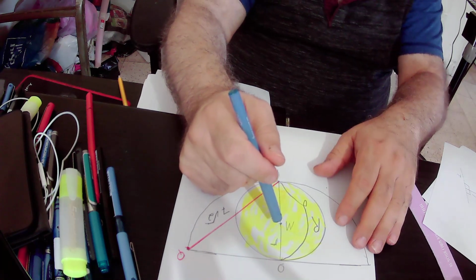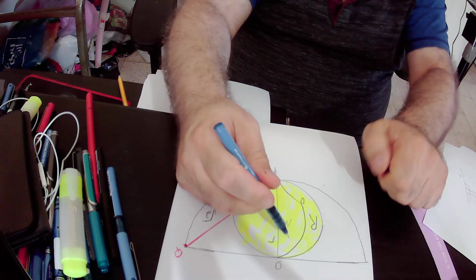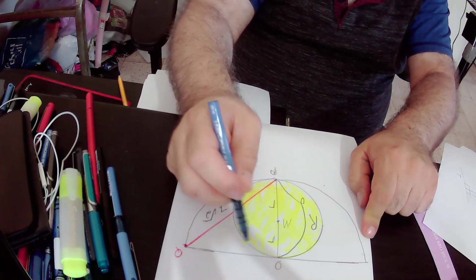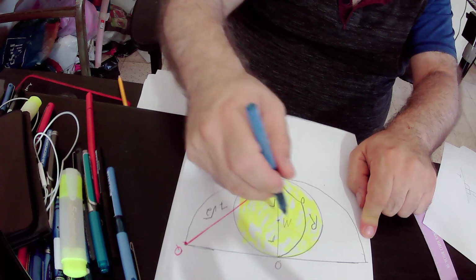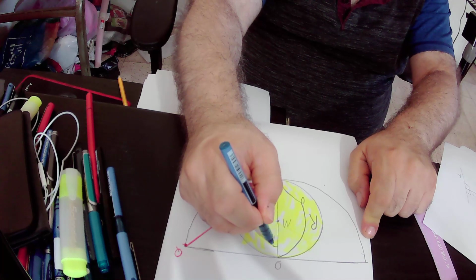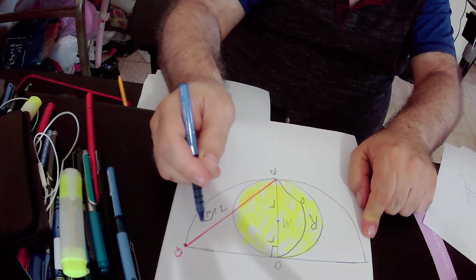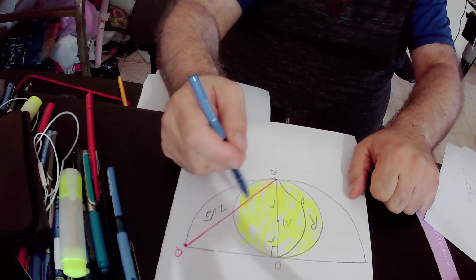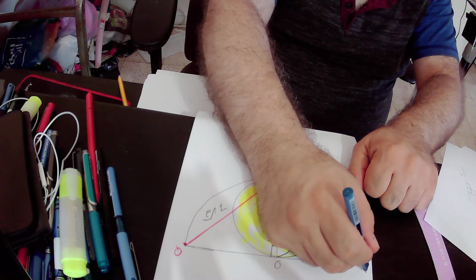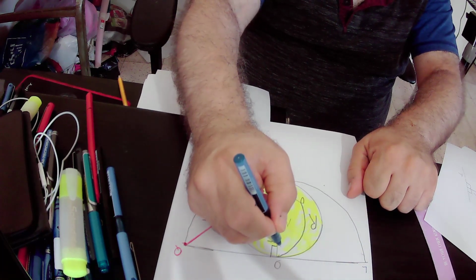That is to say, MO, the radius, is perpendicular to OQ. That is to say, this angle equals 90 degrees, or angle POQ equals 90 degrees. And also this angle, let's call it L, angle POL also equals 90 degrees.